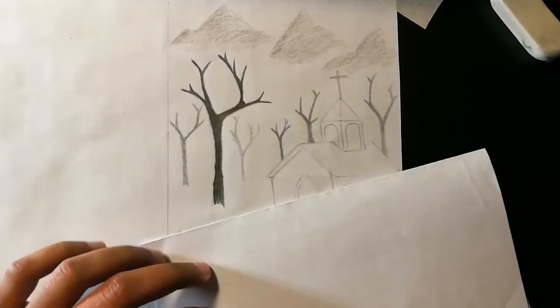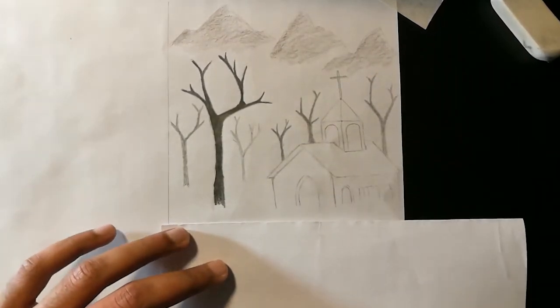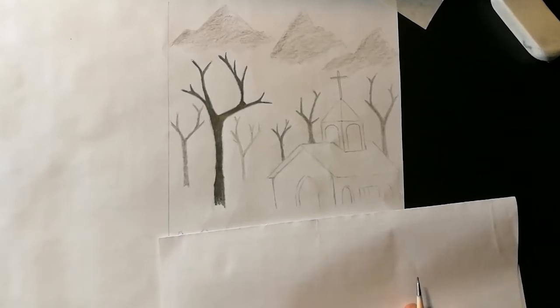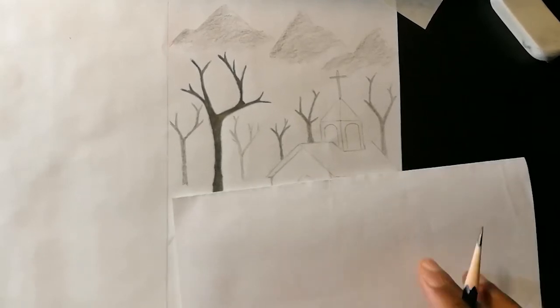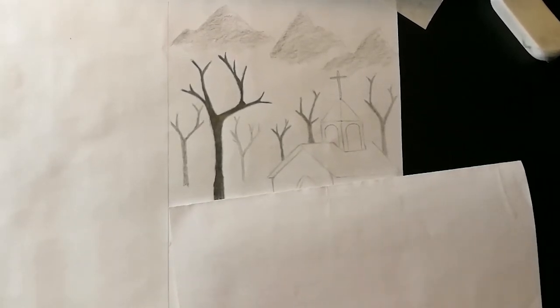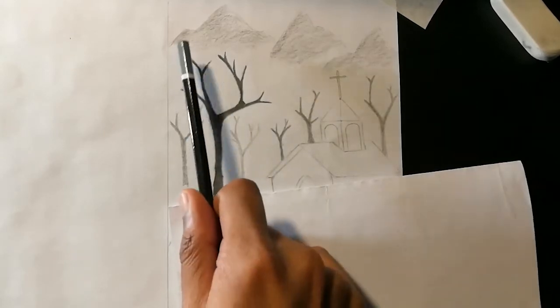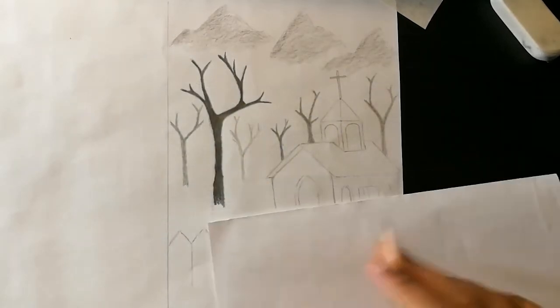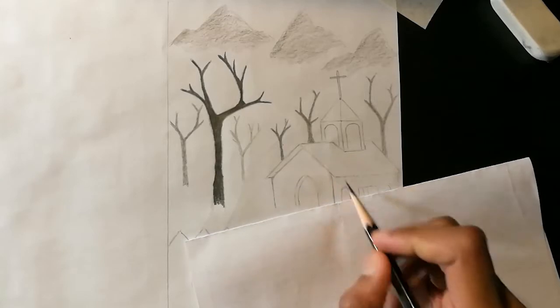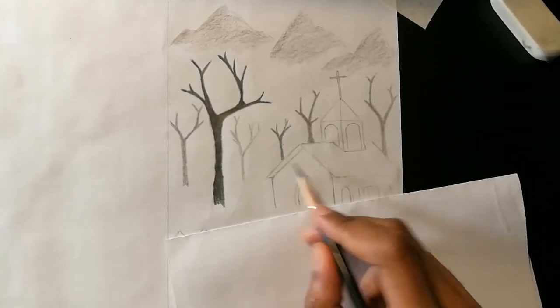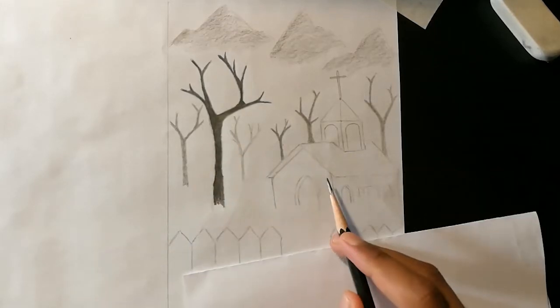Now we will move on to the shading of the church. While shading the church, you have to see where the light is coming from. In this drawing, we are assuming that the light is coming from somewhere behind the mountains, which means this part of the church will be darker compared to this part. So light will be falling here somewhere.